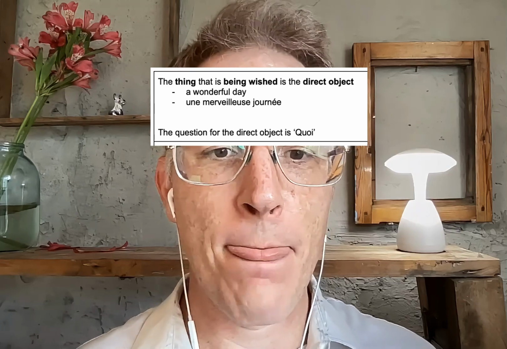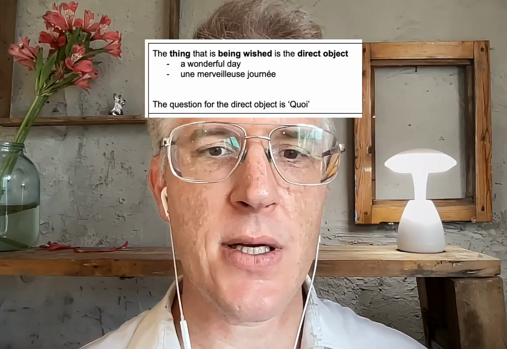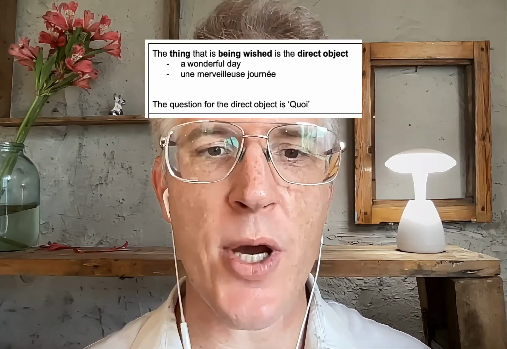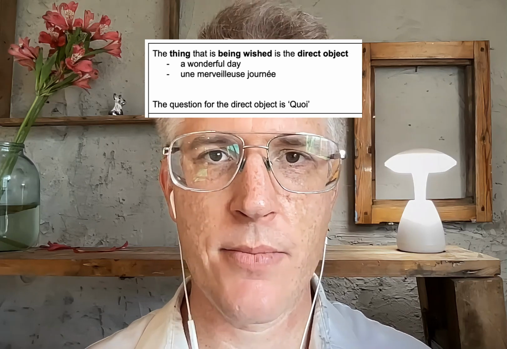It says, on the left side, the thing which is being wished is the direct object. And then on the right, it says the person who receives the thing is the indirect object. All right, so on the left, what is the thing which is being wished? Une merveilleuse journée.